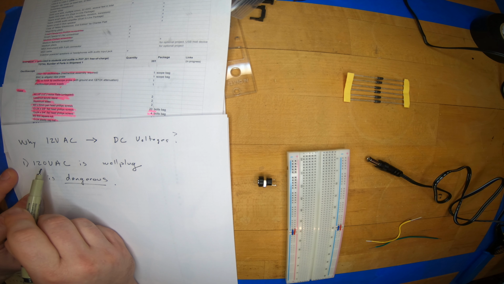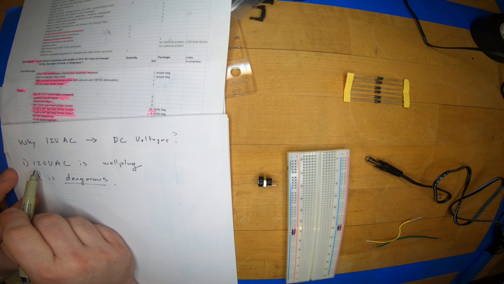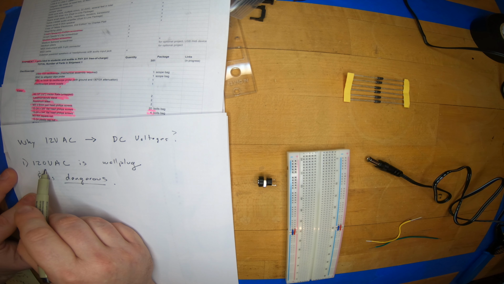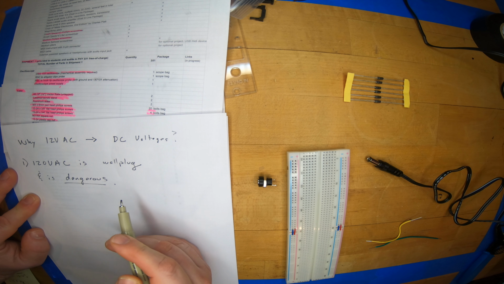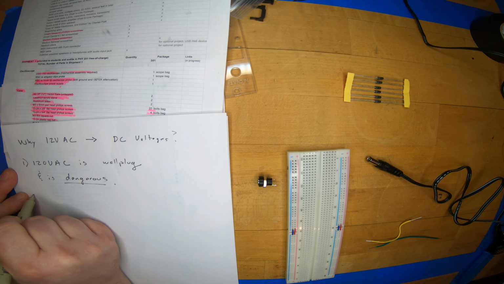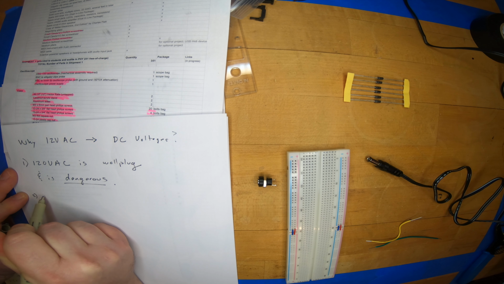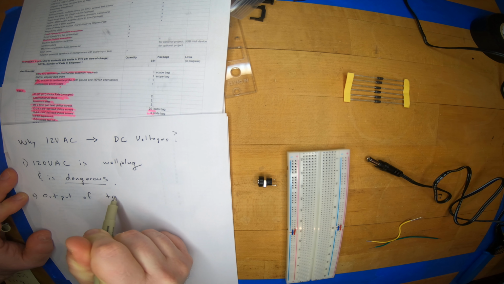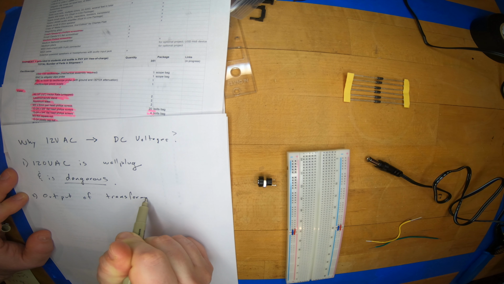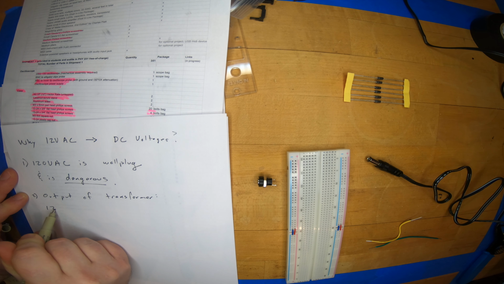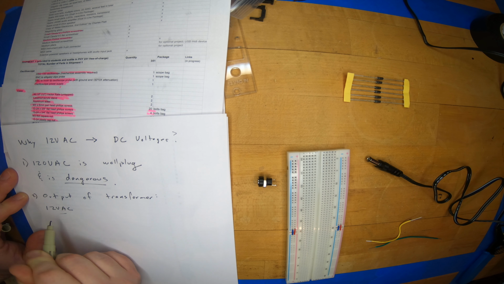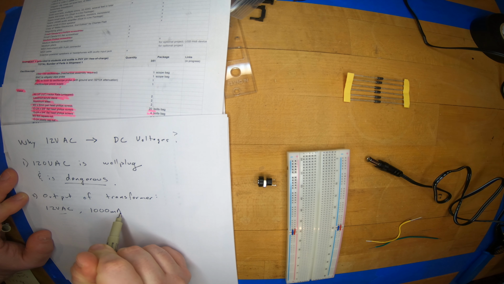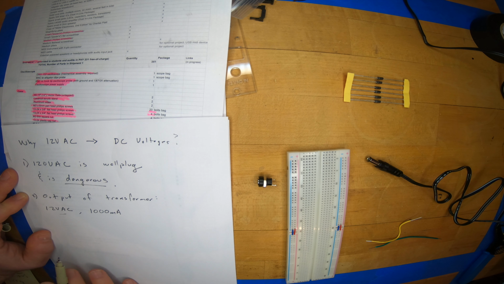As we see, 120 volts AC actually means that is 70% of the total swing, so it's actually quite a lot of peak voltage. So it's quite dangerous. And so that's why in this class, it's much safer to deal with the output of the transformer, which is 12 volts AC, although in reality that might be as high as 15 as we've seen, and 1,000 milliamps or 1 ampere maximum, as opposed to 20 or 30 off the wall.